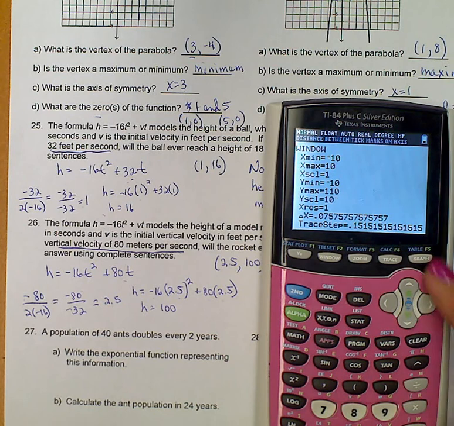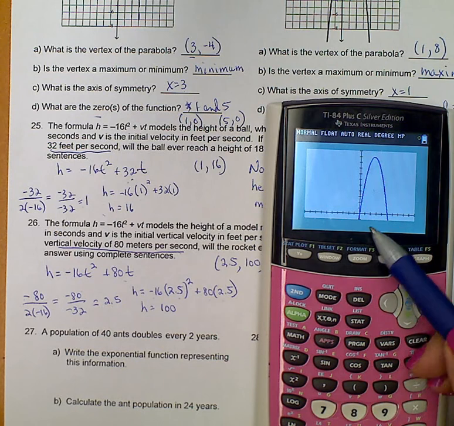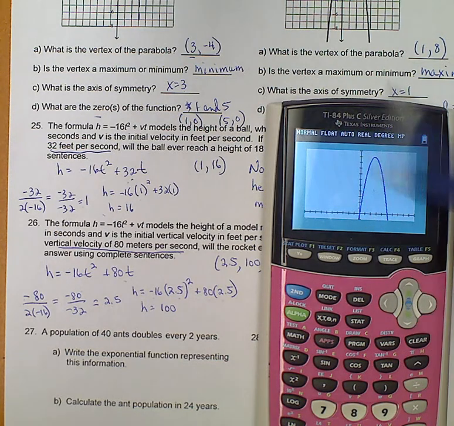Okay, here's my graph. Now remember, my x's are still 1, 2, remember it's 2.5, and these are by tens. So 10, 20, 30, 40, 50, 60, 70, 80, 90, 100. So yep, it looks like it's good. I'm up at 100. Okay, so that confirms what I did by hand.